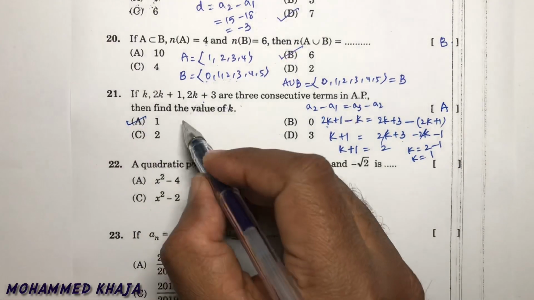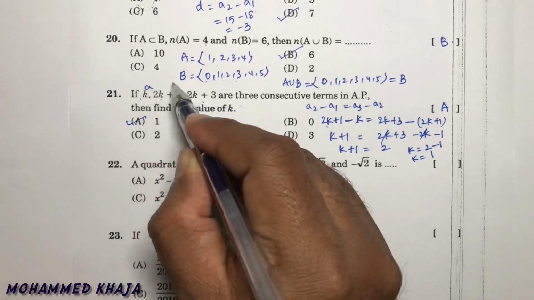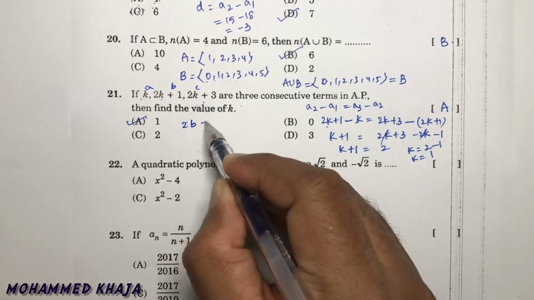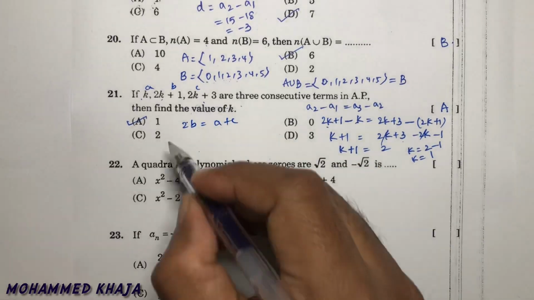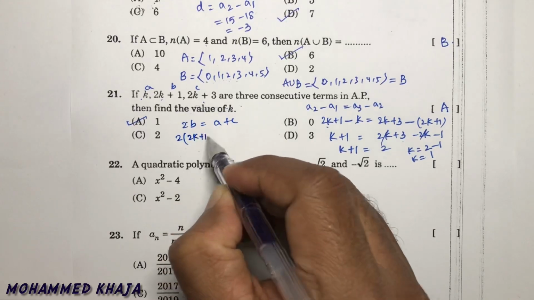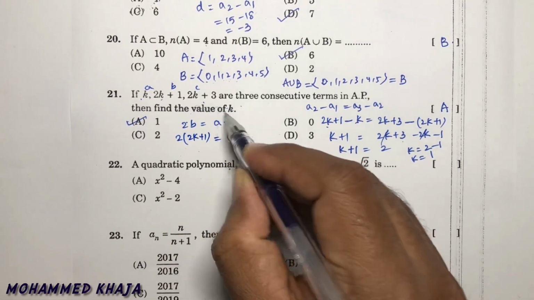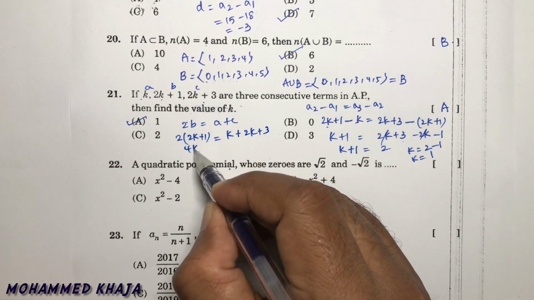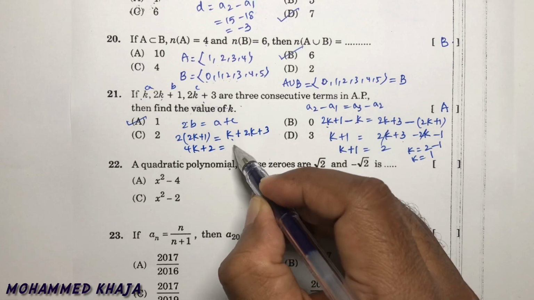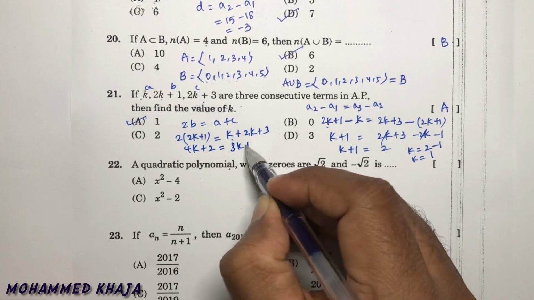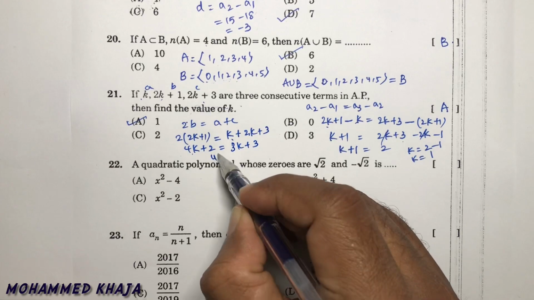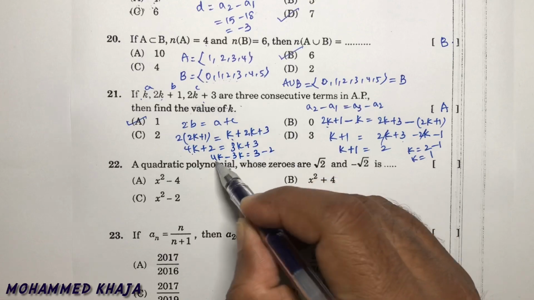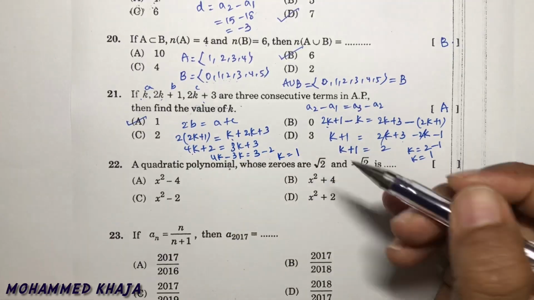Or otherwise you can use another method: if A, B, C are in AP, then 2B equals A plus C. You can use this condition. So 2 times 2k plus 1 equals k plus 2k plus 3. 2 times 2k is 4k plus 2 times 1 is 2, equals 3k plus 3. So 4k minus 3k equals 3 minus 2, which is k equals 1. So the correct option is A.